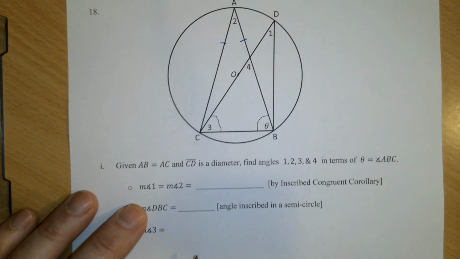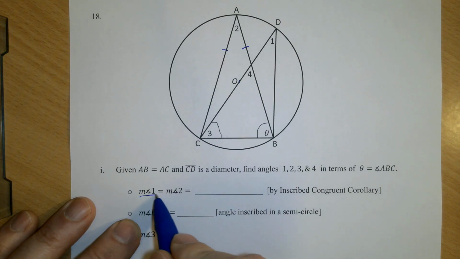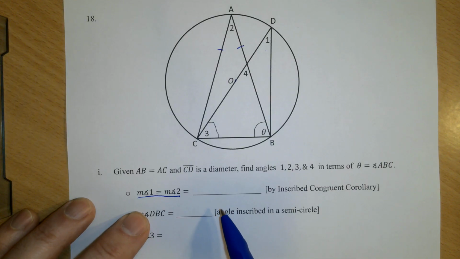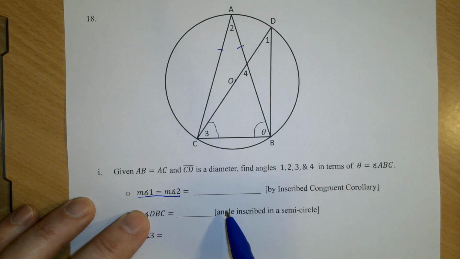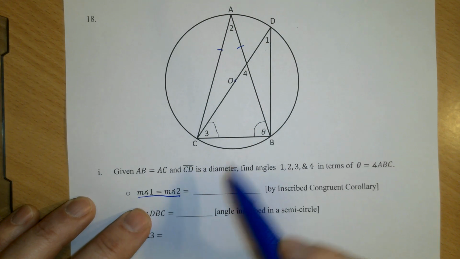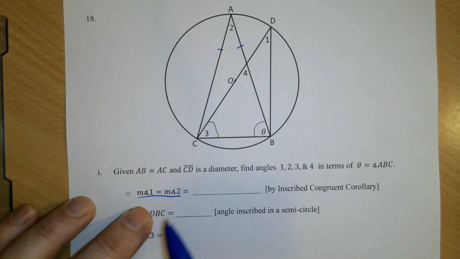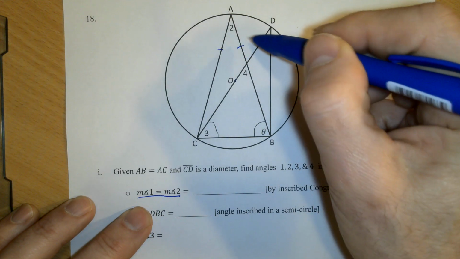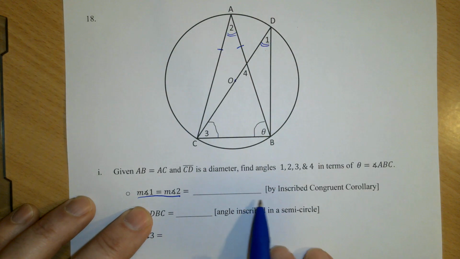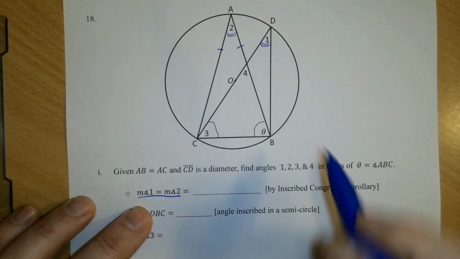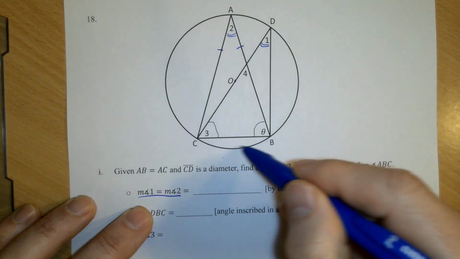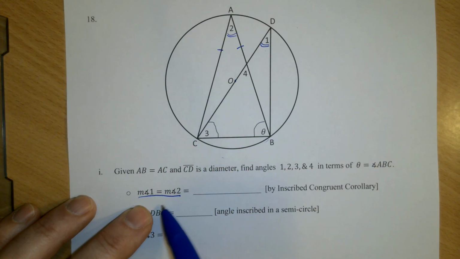All right, well, we know that the measure of angle 1 is equal to the measure of angle 2. So they're the same because we were given that. So we have an isosceles triangle there. Measure of angle 1 is equal to measure of angle 2, this one and this one, by the inscribed congruent corollary. Those angles intercept the same arc CB, so those two are congruent to each other.